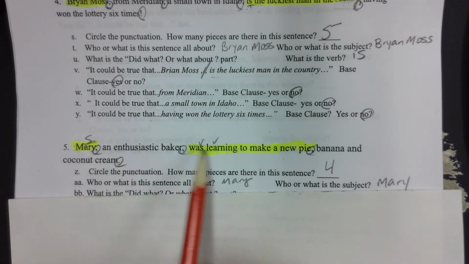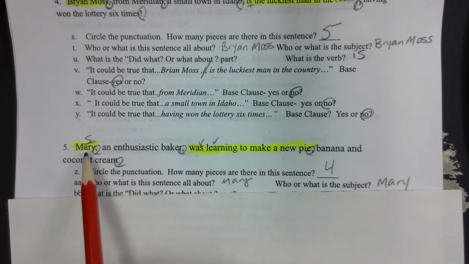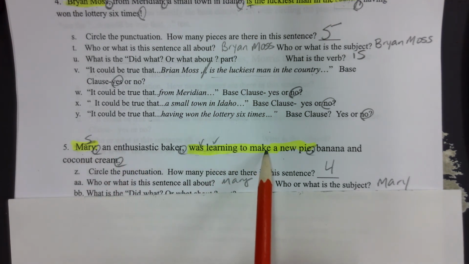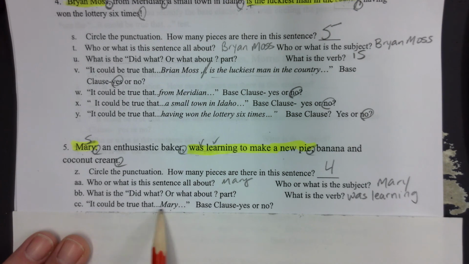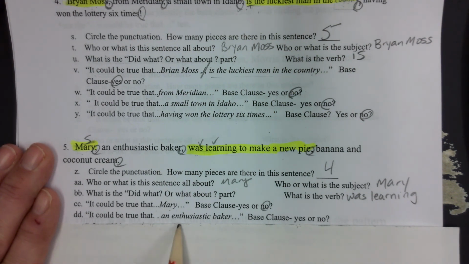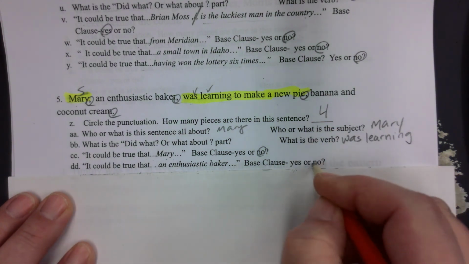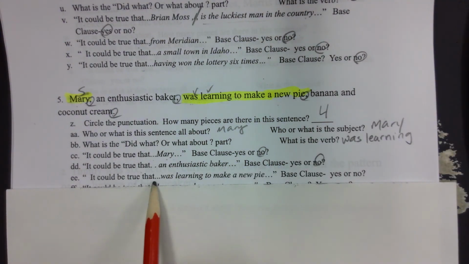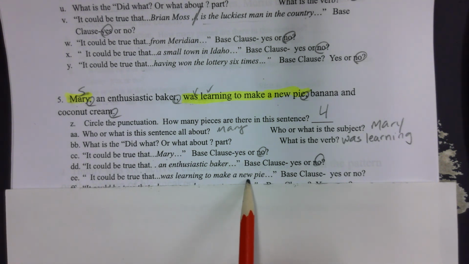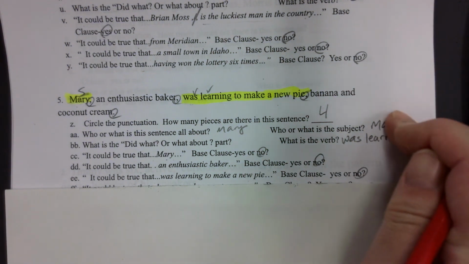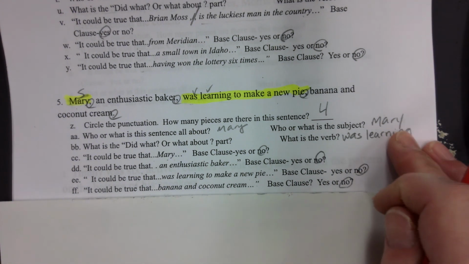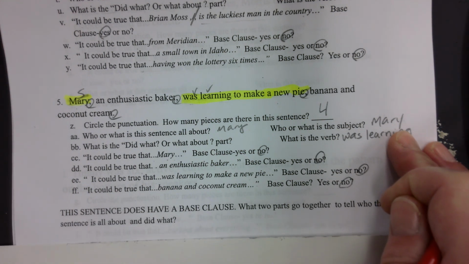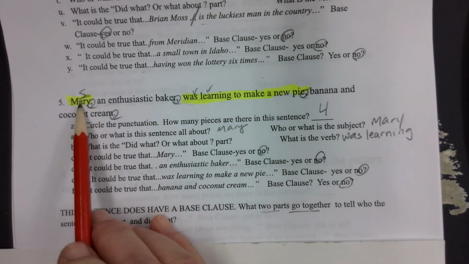Now we have the subject, we have a verb. Let's give it the it could be true that test. It could be true that Mary was learning to make a new pie. Yeah, that sounds complete, doesn't it? Okay, well, what about this? Could it be Mary all by itself? It could be true that Mary. No, that's not a base clause yet. It could be true that an enthusiastic baker. No, that's not complete. It could be true that was learning to make a new pie. Is that a complete one? Nope. It could be true that banana and coconut cream. Nope. All right, so it does have a base clause. It's the two parts that go together. Mary was learning to make a new pie.